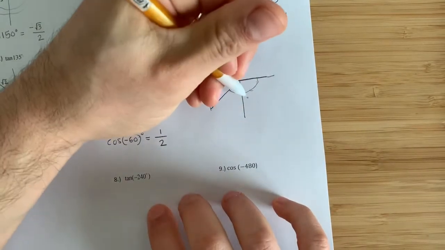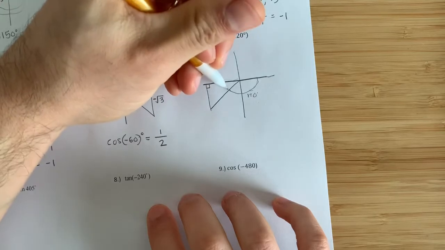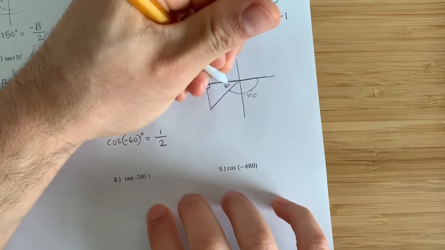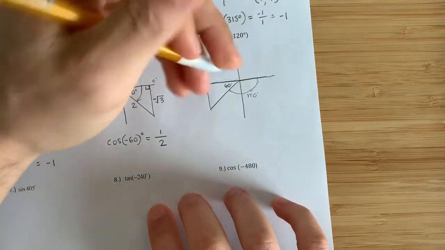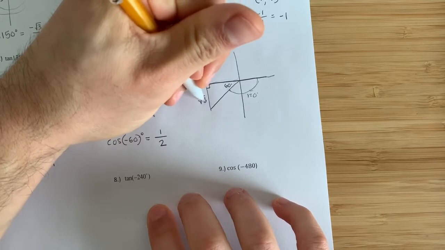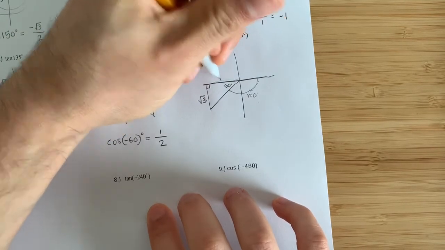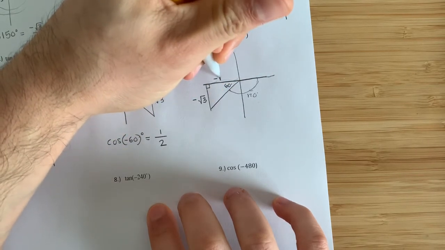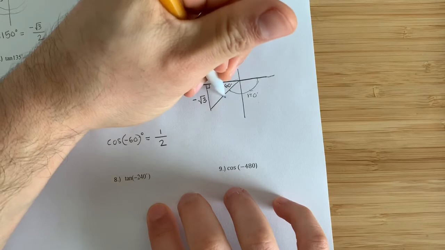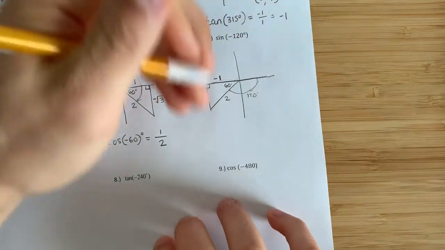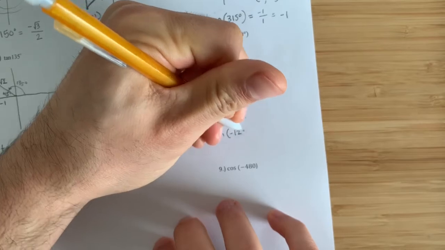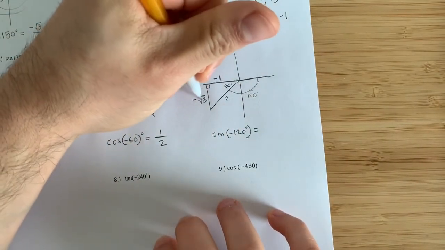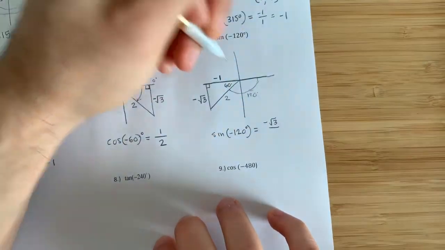And then, so we went 120 this way, leaving an excess to get to 180 to complete this half a circle would be another 60 degrees right here. So that's my reference angle. This would be square root 3 is opposite that, 1. And this is a negative direction in the y and a negative direction in the x. And then hypotenuse is 2. So then sine of negative 120 equals opposite of the 60 is negative square root 3 over the hypotenuse is 2.